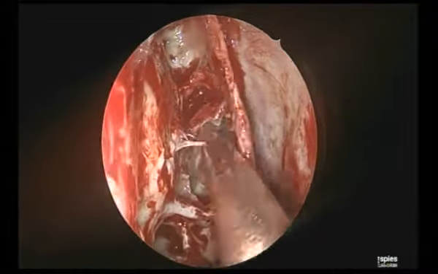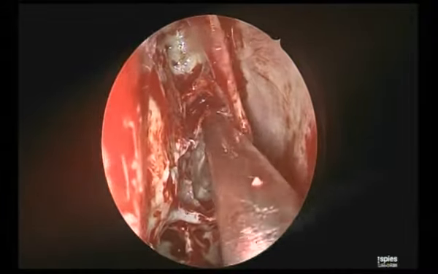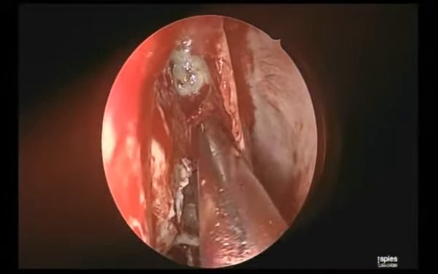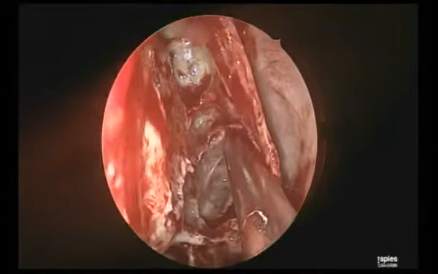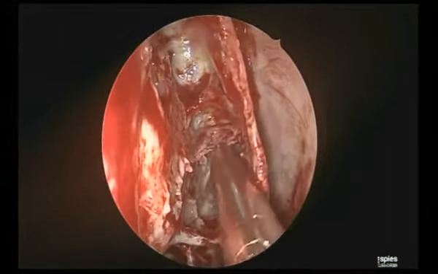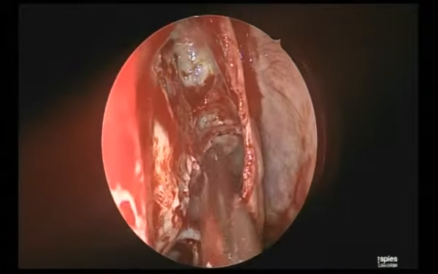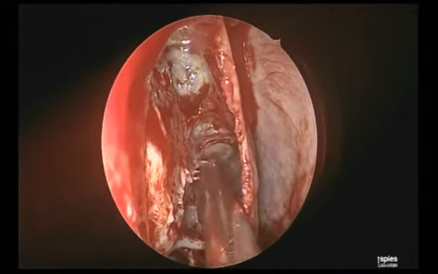See, after trimming this little bit of the superior turbinate, this has never bothered us throughout the surgery. Can you notice that? Yes. So handling the middle turbinate is an integral part of sinus surgery. In over 90% of situations I need to do something with the turbinate.